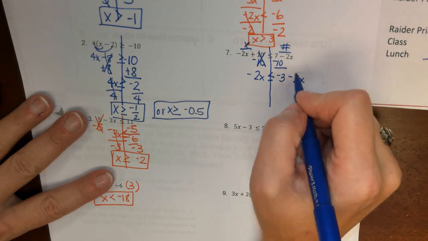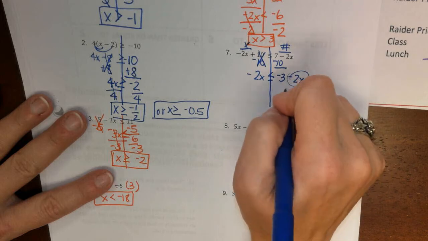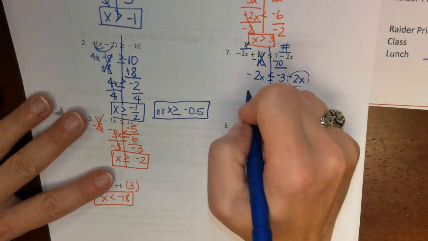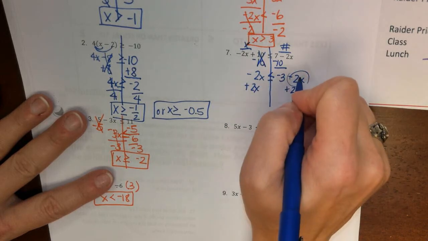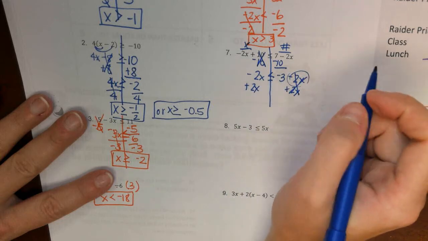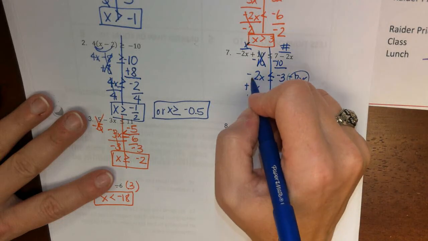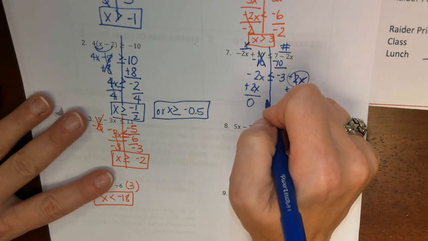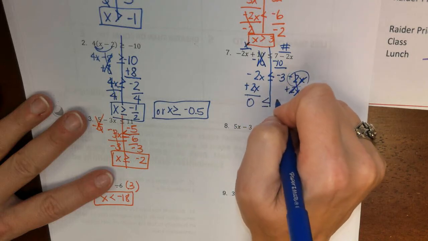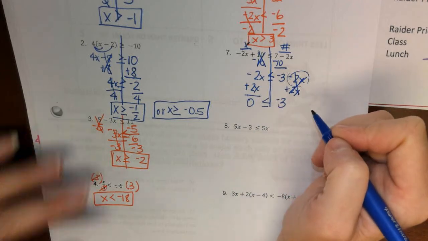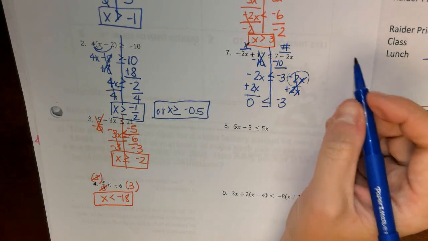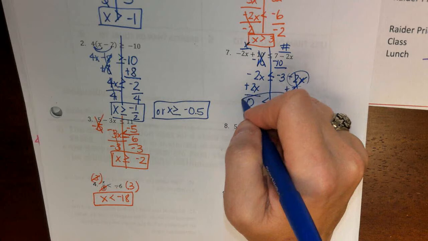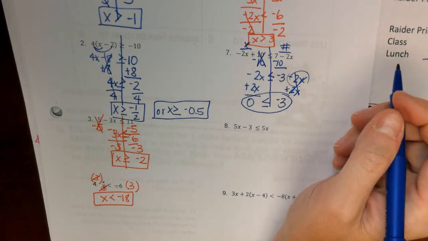And then we're going to move this x term to the other side by adding 2x to both sides. When we do that, this zeroes out. And over here, look, we have this 0 out as well. So we're left with 0 is less than or equal to negative 3. And that's what's left. We canceled out our x's, so we have to look at the statement.